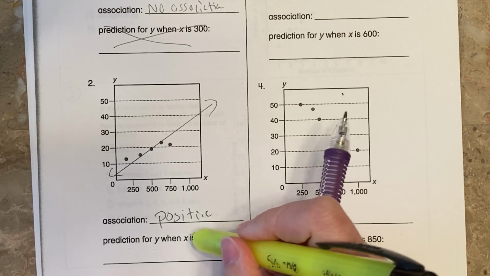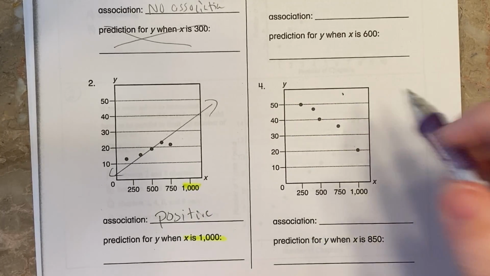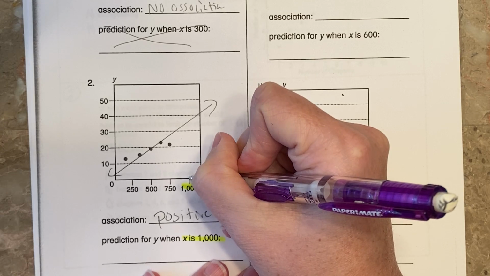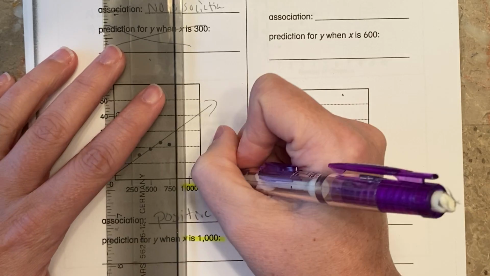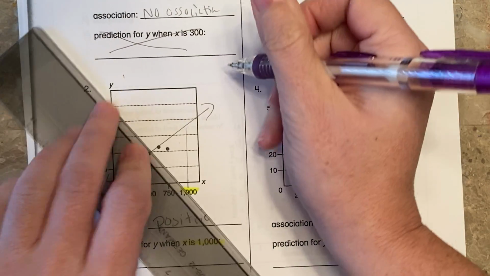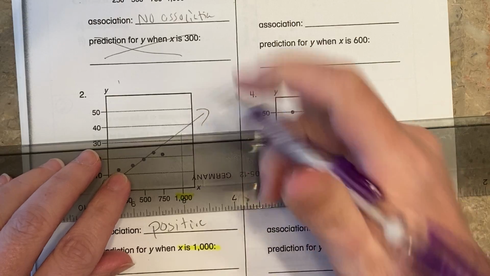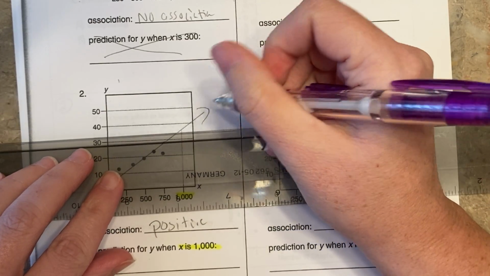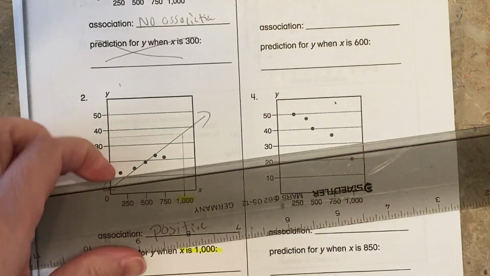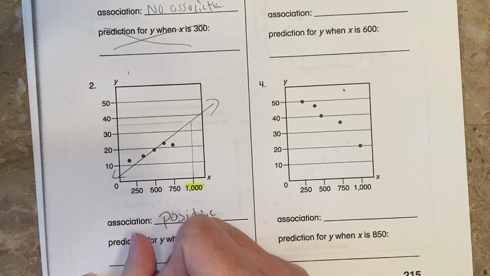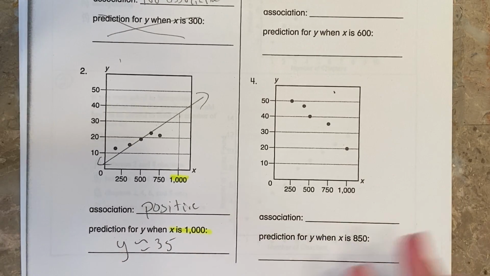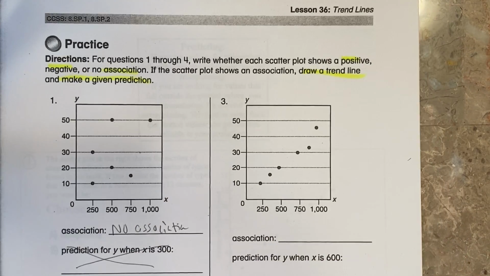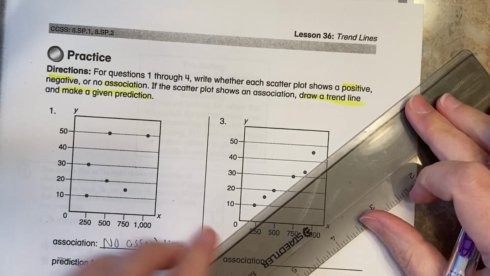And now it wants us to predict when X is 1,000. So here's 1,000. Take your pencil, or you could take your ruler as well if you want to make it nice and straight. And then you're going to go up to the line. Okay, and then you're going to go across, to that exact place where it hits. It looks like mine's around 35. So yours should be somewhere close to mine, anywhere between like 30 and even 39, okay? Somewhere between there, and you'll get it right. All right, the next one looks like we have another positive one, positive slope.